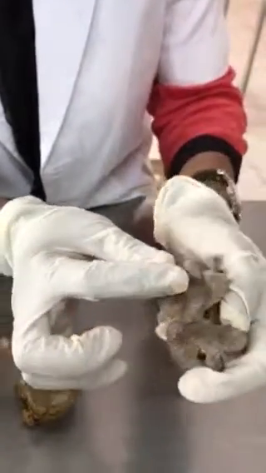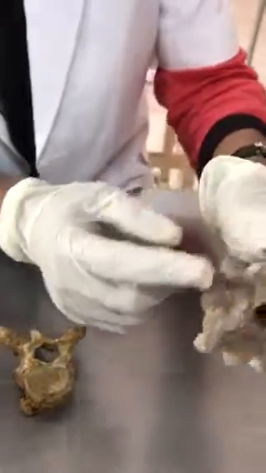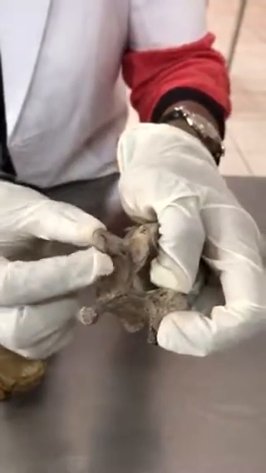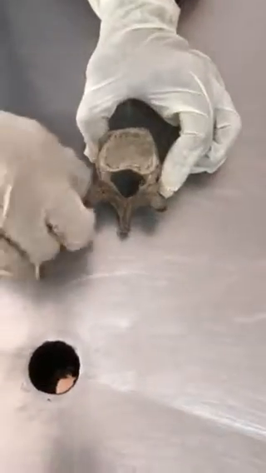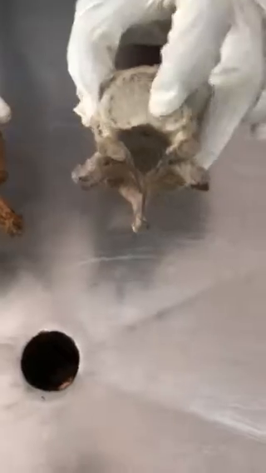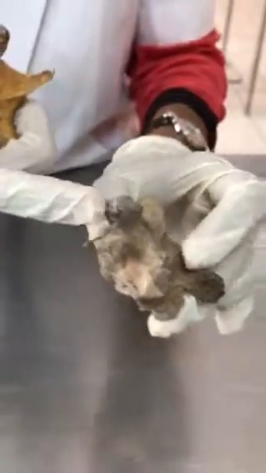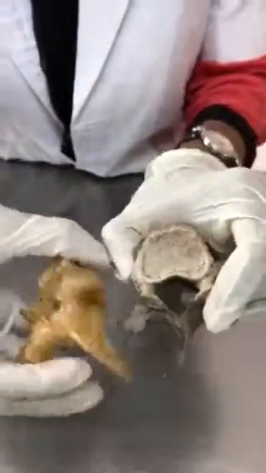Instead of the facet, we will be having some projections. Can you see some projections? These are all called mammillary bodies, which are more prominent in the lumbar vertebra. And look at the body also. The body is not the heart shaped body that we saw in the typical thoracic vertebra. So this is the last vertebra, and it is almost looking like a lumbar vertebra because it doesn't have a facet in the transverse process. Instead it has some projections called mammillary bodies, and the body is also not heart shaped.